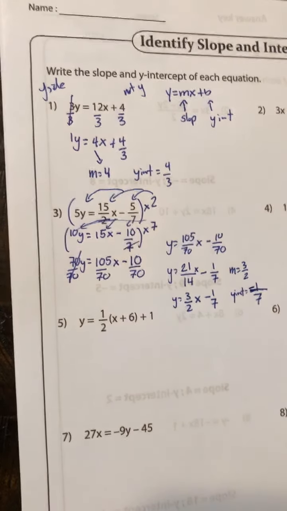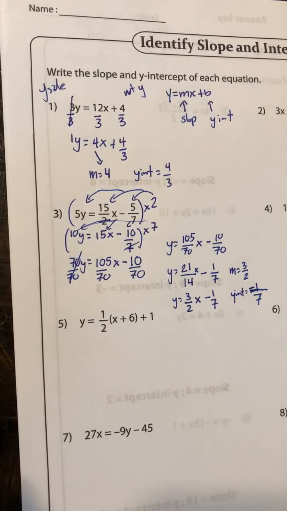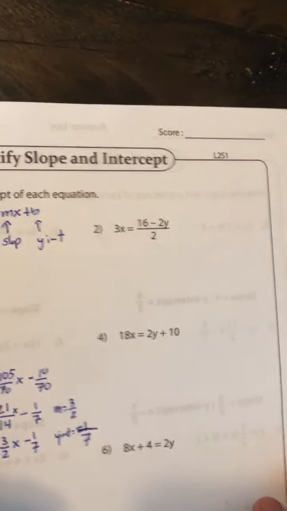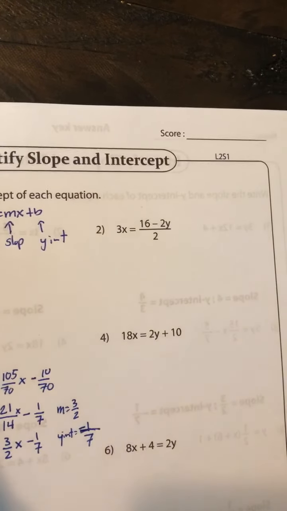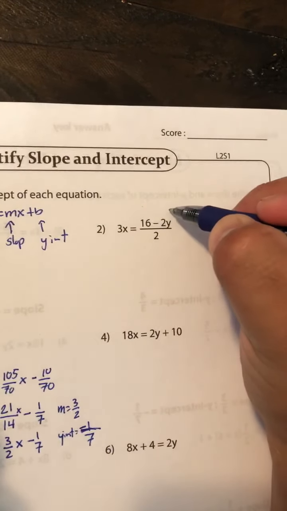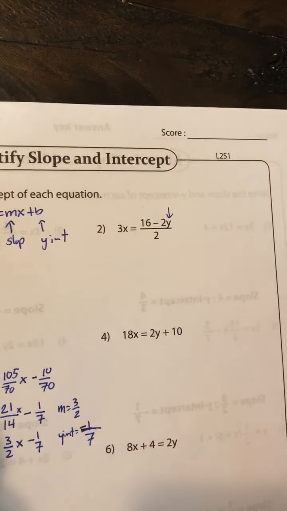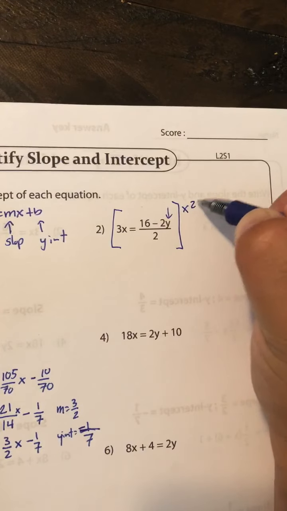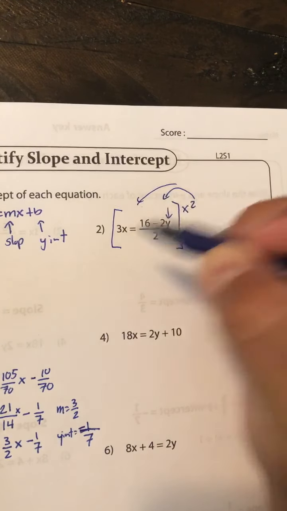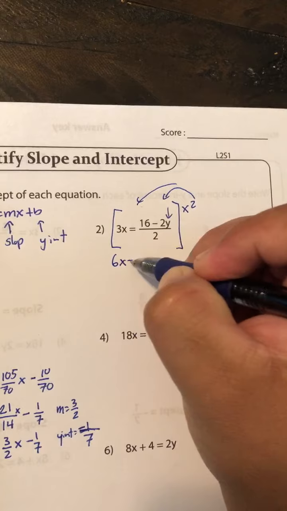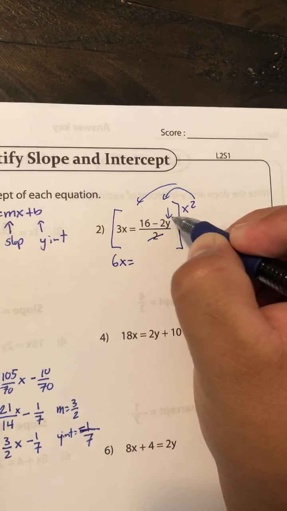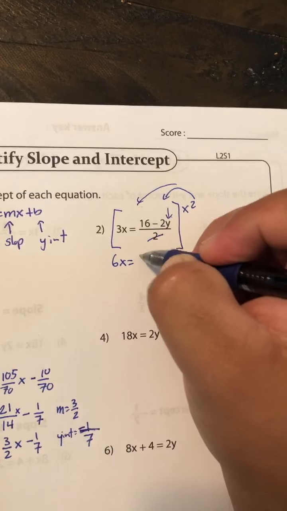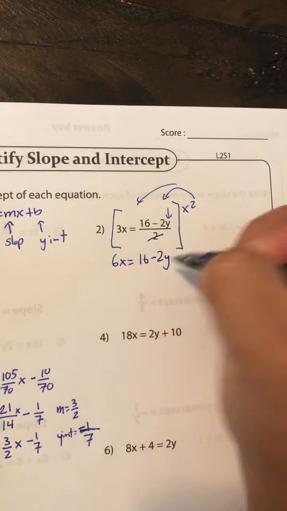Cool. Okay, let's do one that's slightly different. I'm going to jump over here to number 2, because it looks a little bit complicated. So in number 2, our goal is to get this y by itself. There's a lot going on. Let's start by flattening this equation. And what I mean by that is to get rid of the denominator. So this will become 6x. This 2 will cancel this 2, and then this whole thing here will drop down. Okay, so this will be 16 minus 2y.